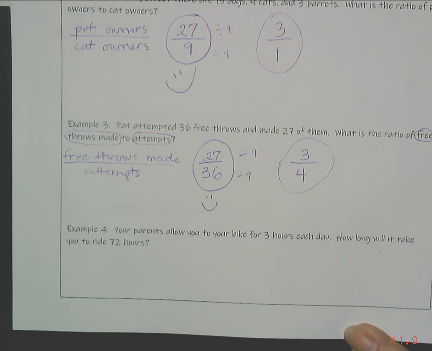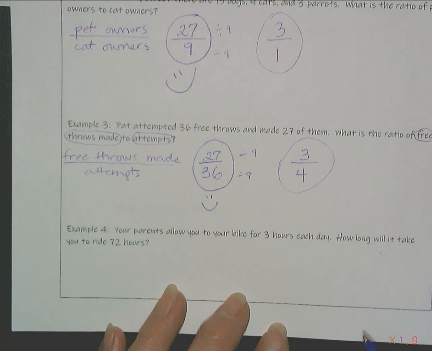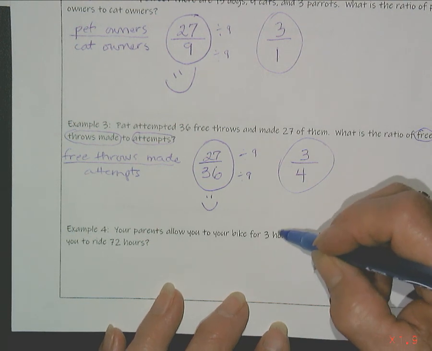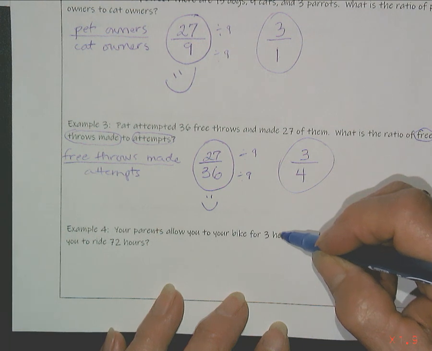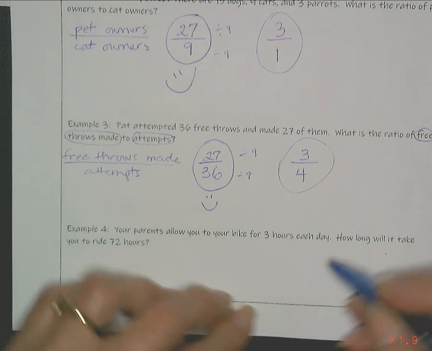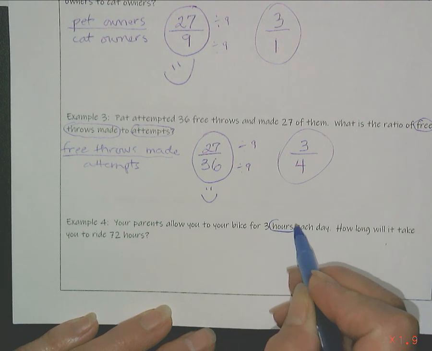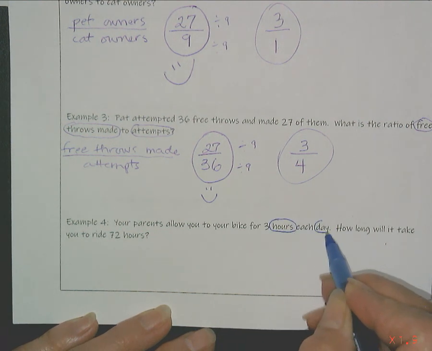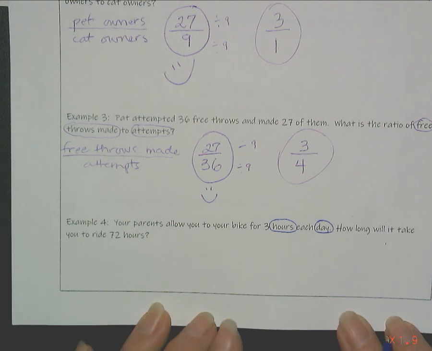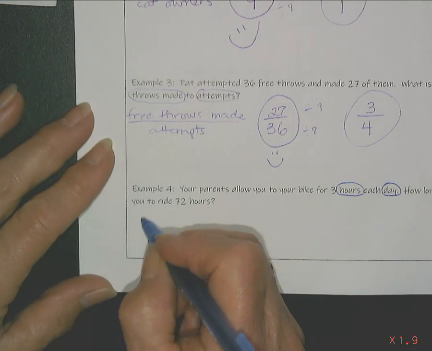Addie, what do you think? I put hours and days. Hours is a measurement word. Davis, what's your other measurement word? I did days and hours. Okay, you guys are right. Those right there, hours and days, those are our measurement words. And that's how we're going to write our word fraction.